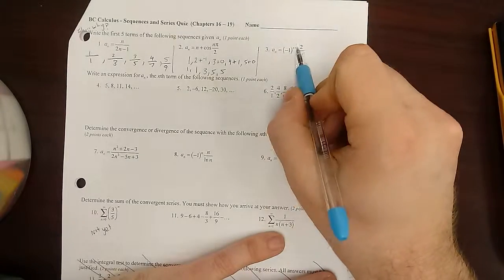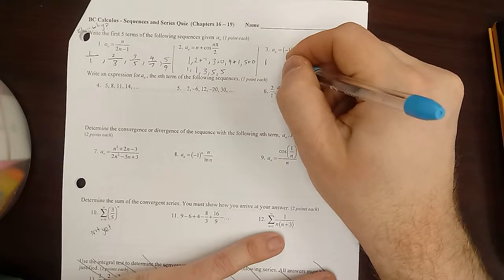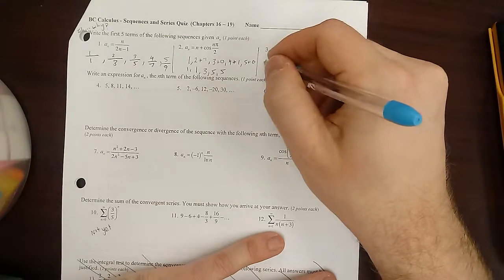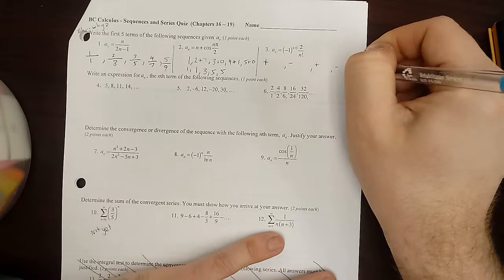So anyway, when we plug in 1, we get negative 1 squared, which is going to be positive 1. So it's going to alternate. It's going to be positive, then it's going to be negative, then it's going to be positive, then it's going to be negative, then it's going to be positive.